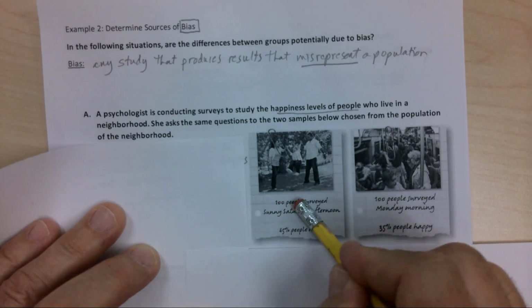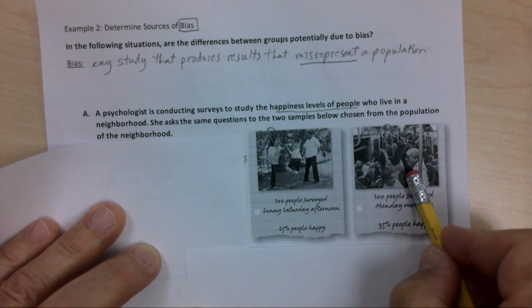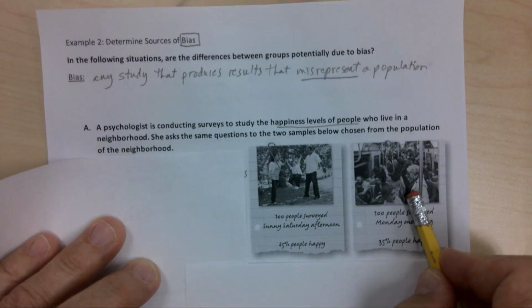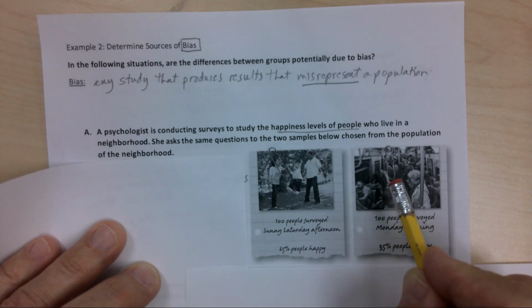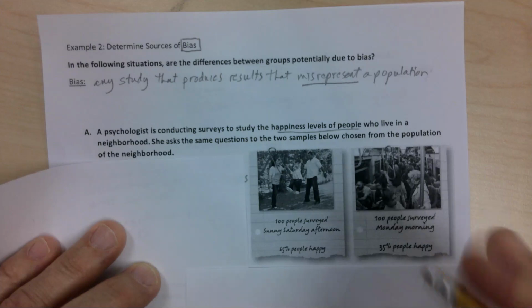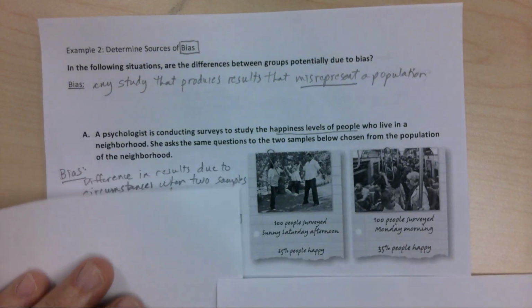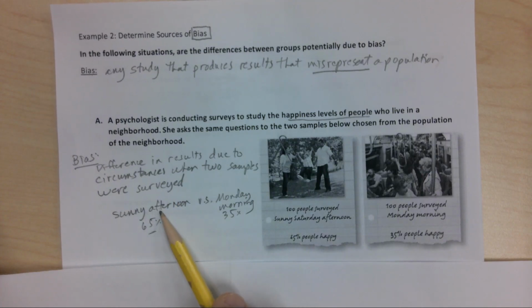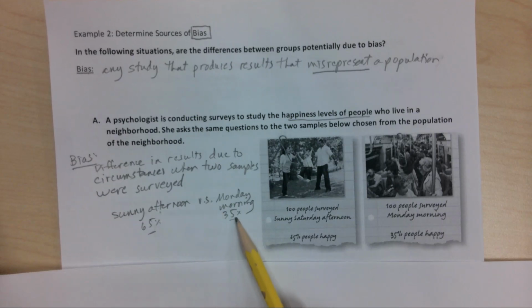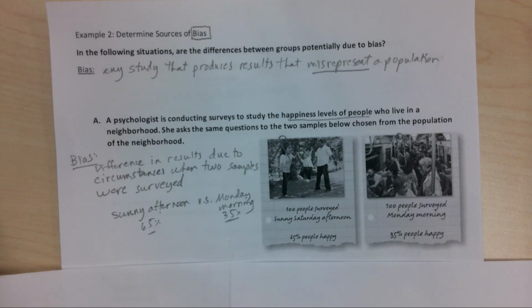Well, the timing of when you ask people these questions makes a difference. This is clearly biased because it's not representing people necessarily, it's representing them at certain times of day. So, in conclusion, the bias is the difference in results due to the circumstances when the two samples were surveyed. Sunny afternoon, 65%, that's Saturday too. And then Monday morning, 35%. Well, that's not really going to give you an accurate study of who's happy and who's not. So that's a high level of bias.